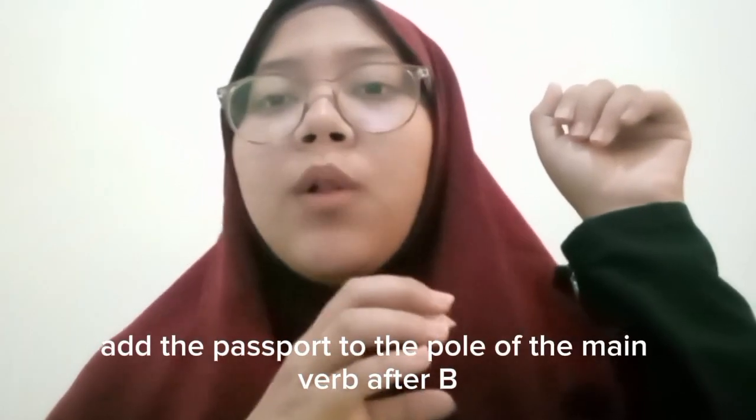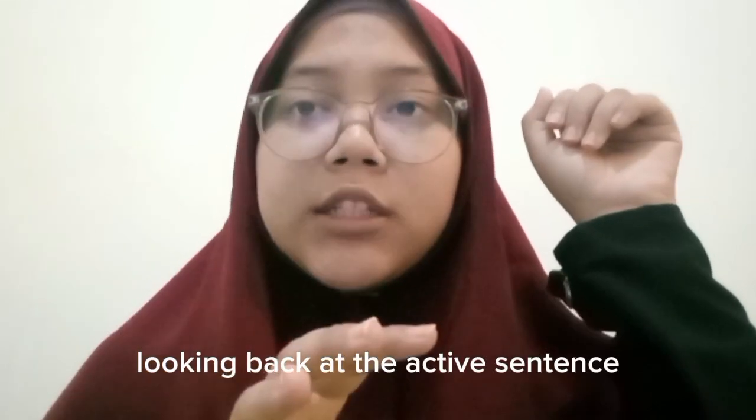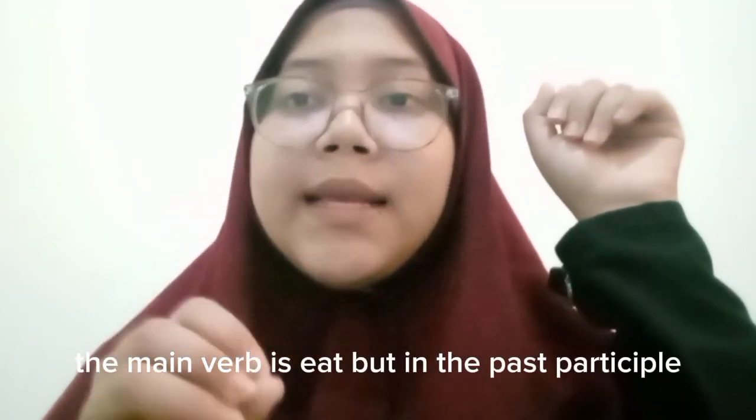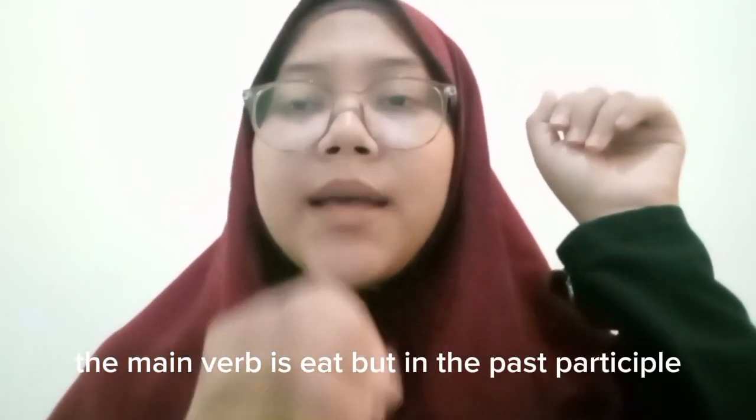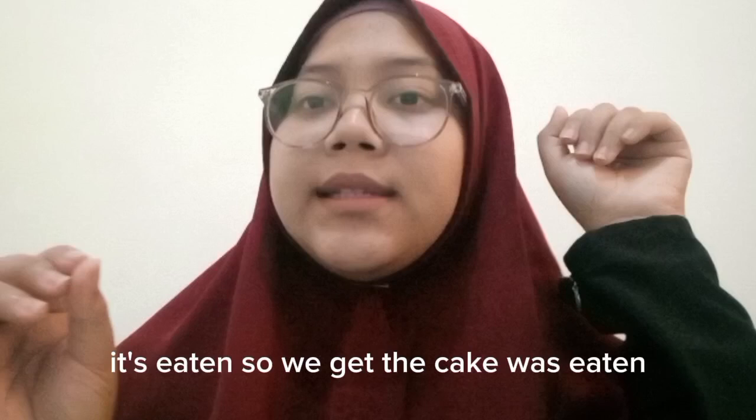Step 5. Add the past participle of the main verb after be. Looking back at the active sentence, the main verb is eat, but in the past participle, it's eaten. So we get the cake was eaten.